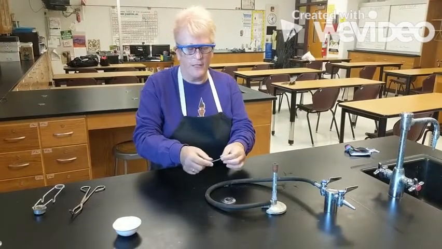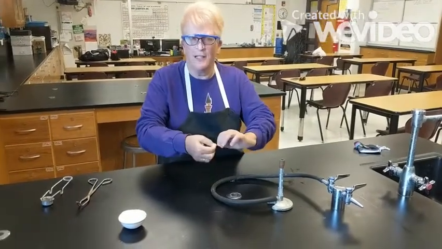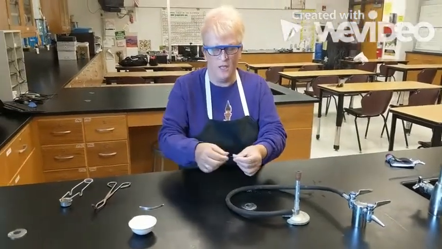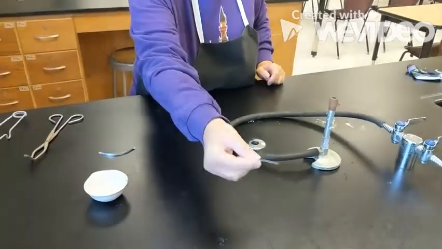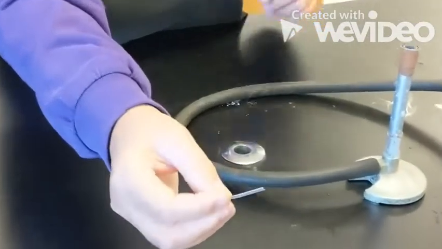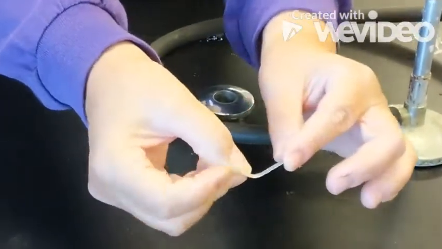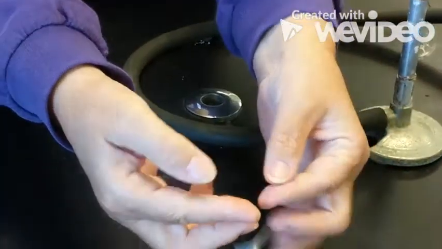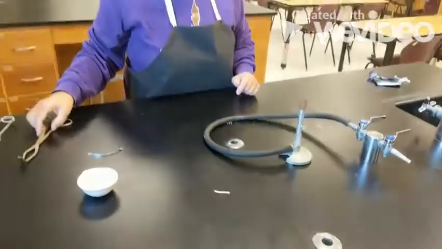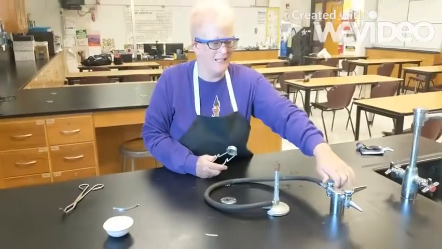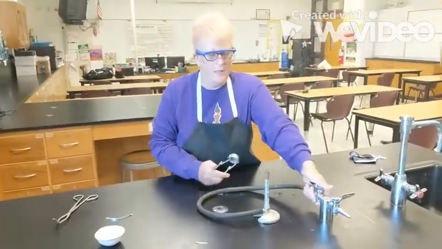Station 1, I have a piece of magnesium. So magnesium is a metal, and I just did that, so I must be super strong. So this is what the magnesium looks like. I also can bend it, so that's an interesting property. So there's the magnesium. And I have a Bunsen burner, so I'm going to light the Bunsen burner.